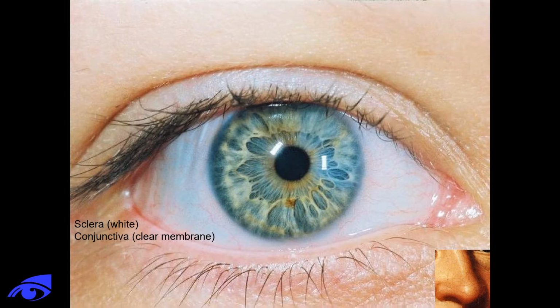The white part of the eye has two layers. The deep layer is called the sclera. The superficial layer, which is a clear membrane that covers the sclera, is the conjunctiva. The color part of the eye is covered by a clear dome called the cornea, and the actual colored tissue inside of the eye is the iris. And the pupil is the space formed by the iris, similar to the donut hole formed by the donut.